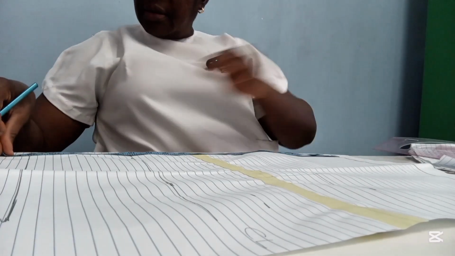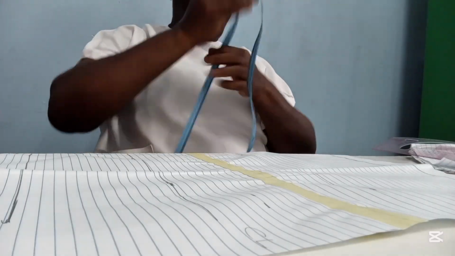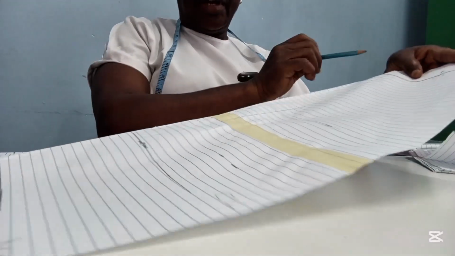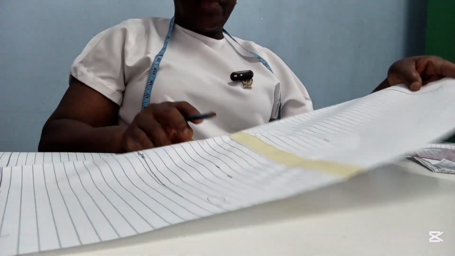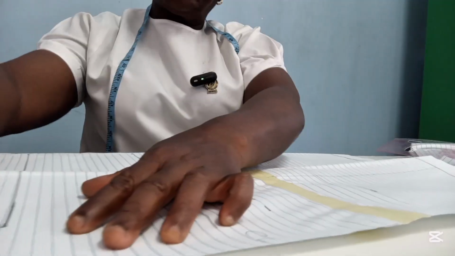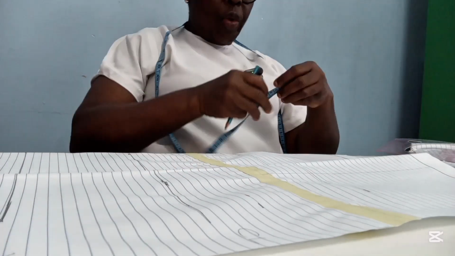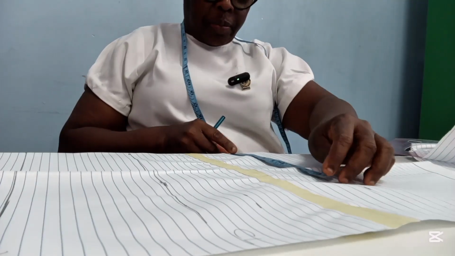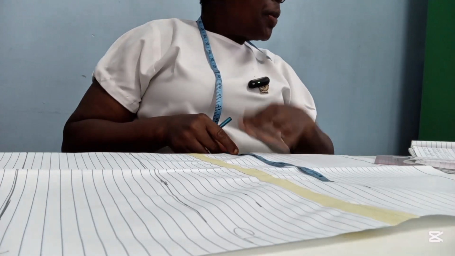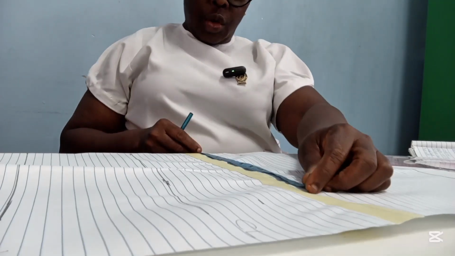Beginners, this pattern drafting is especially for you. So on this pattern drafting, I have the waistline, the crotch line, and the hemline. The width of the hip. Hip is 13.